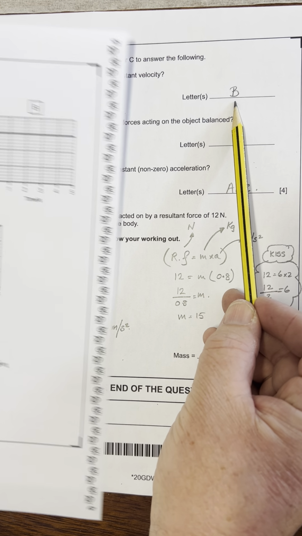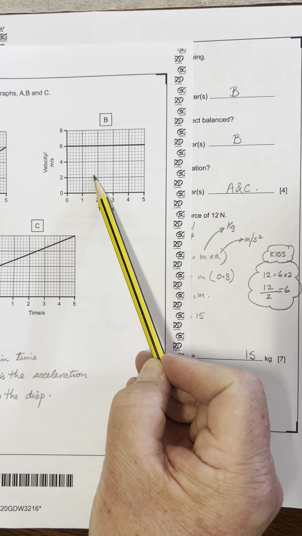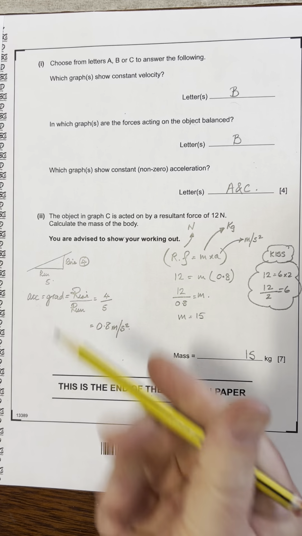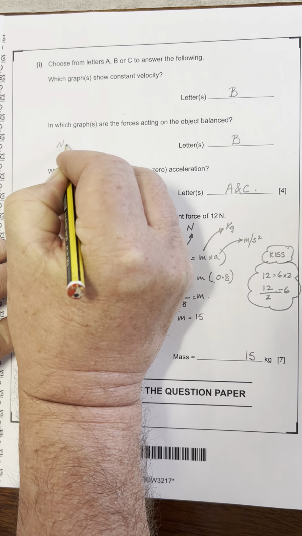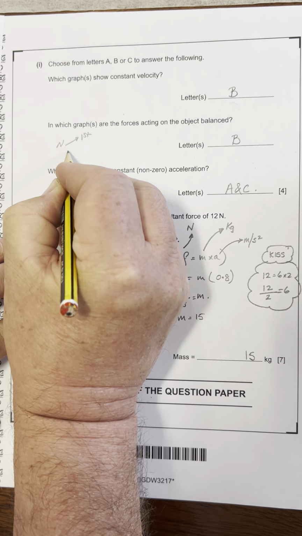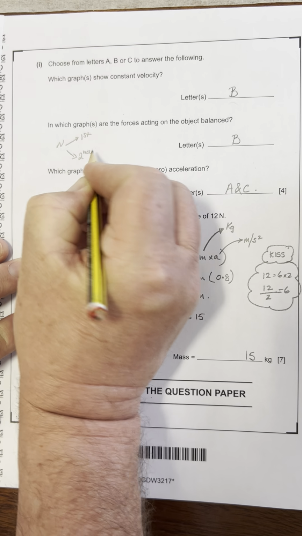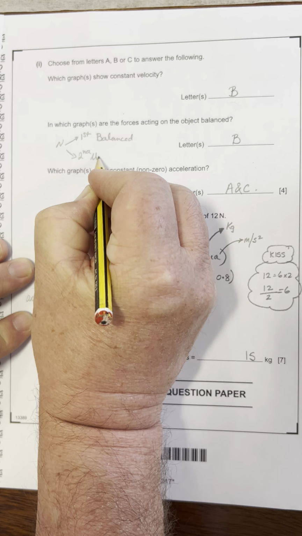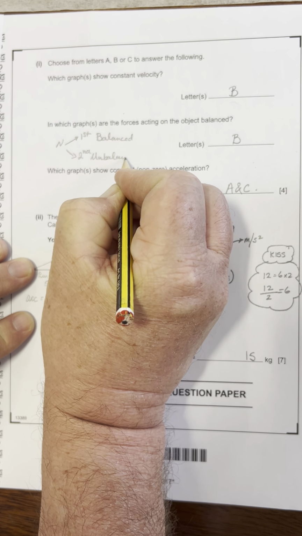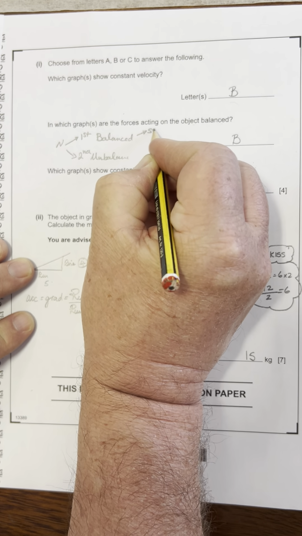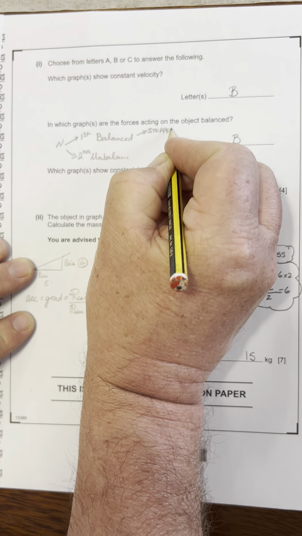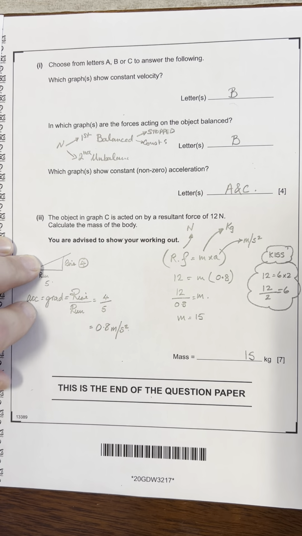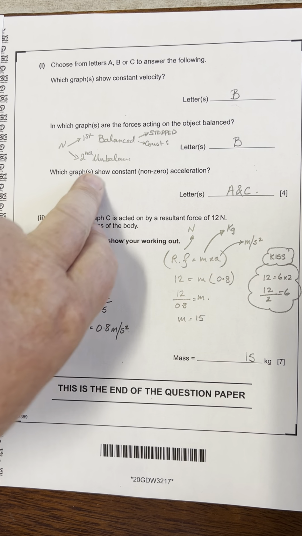Which Newton's law would that one be? First law. Which of the graphs are the forces acting in the balance? Balanced. Remember Newton. First law. Second law. Balanced. Unbalanced. And then unbalanced, it can be stopped, or constant speed. Right? So that's why it's B.